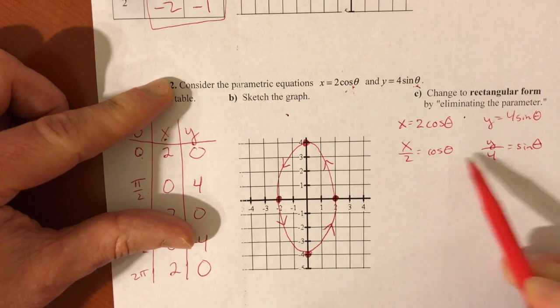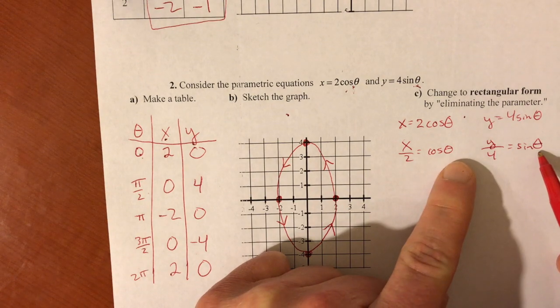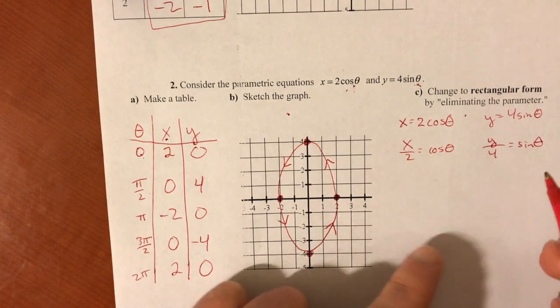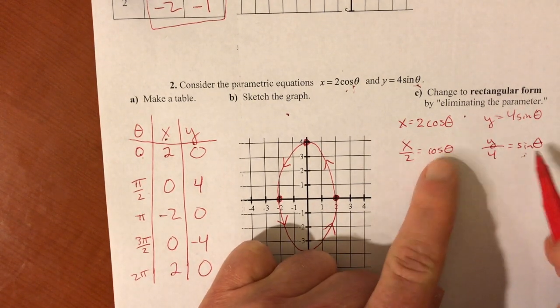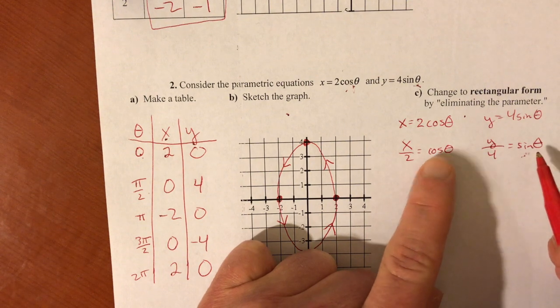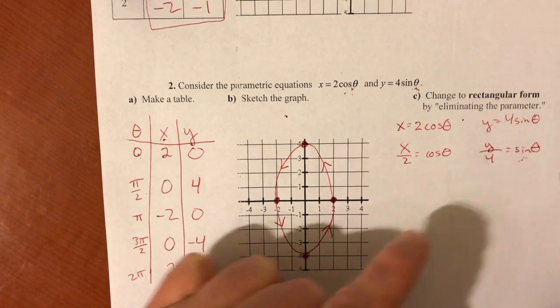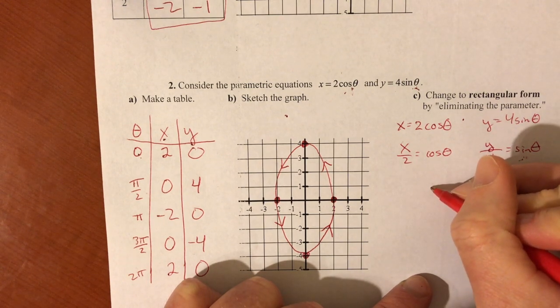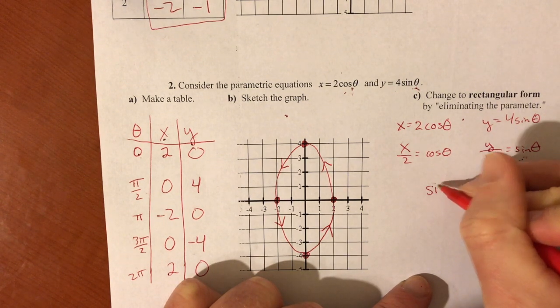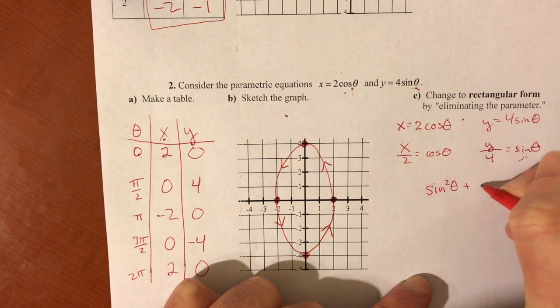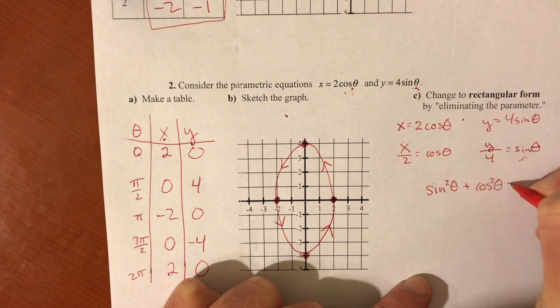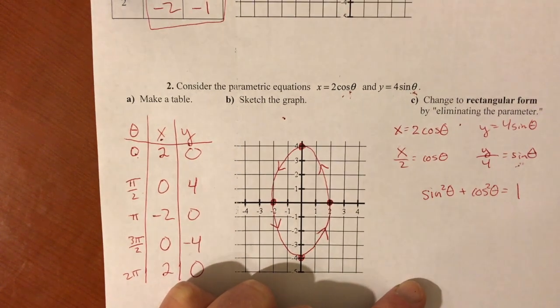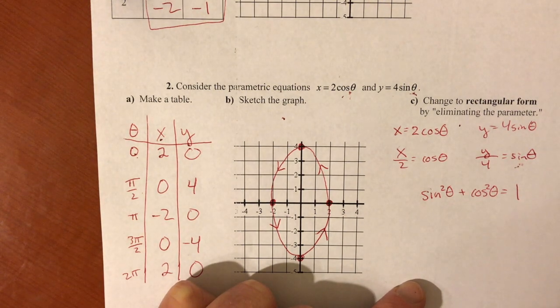Instead of going that one extra step and solving for theta and then trying to plug it into the other one, I'm just going to stop and think, how do I know sine and cosine are always related? Ooh, I'm going to go back to a trig classic, which is sine squared plus cosine squared is equal to 1. The Pythagorean identity, the most classic version of it.